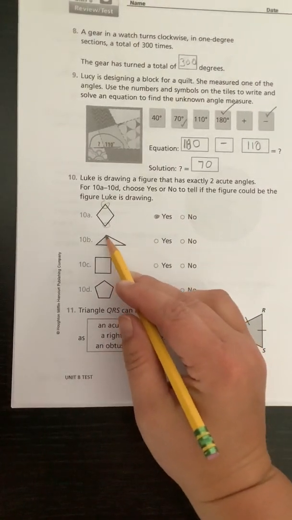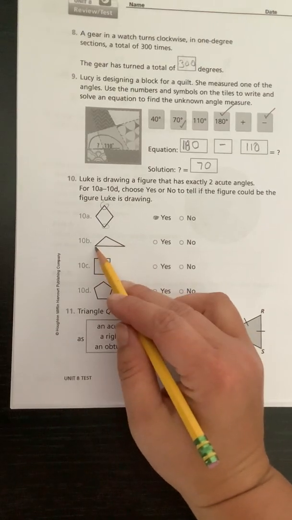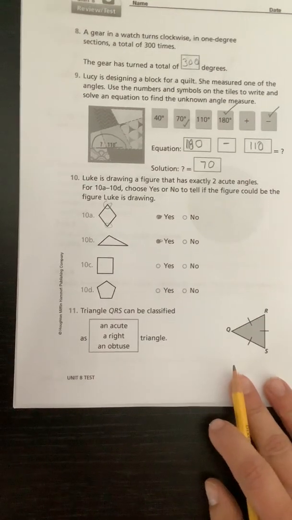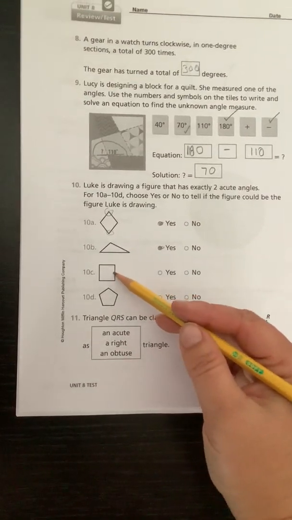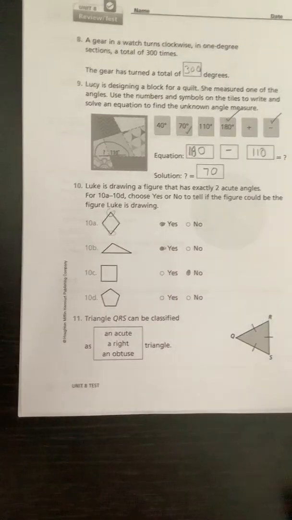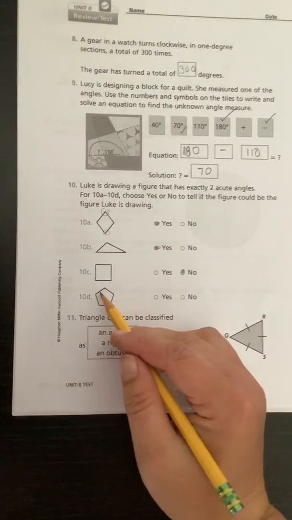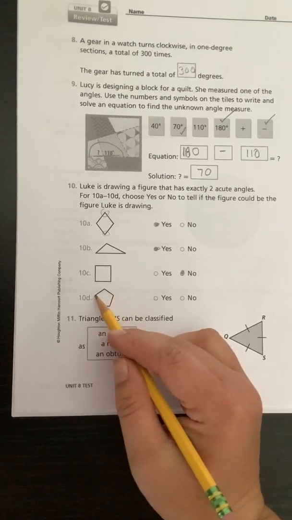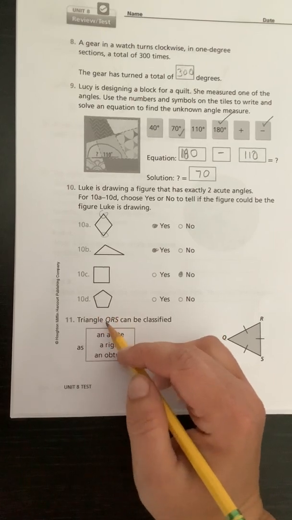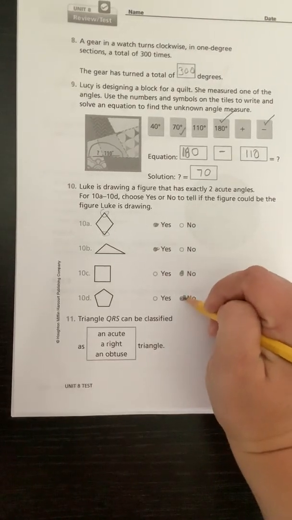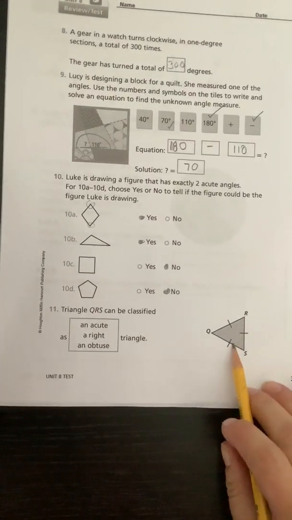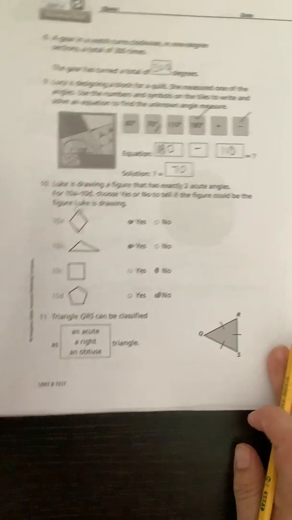Here we see this is not an acute angle, but these are acute angles, so this would be a yes. And we know that squares have 90 degree angles, so those are not acute, so this is no. And the last one, this looks kind of like a 90 degree angle, this kind of looks like a 90 degree angle. These look closer to 90 degrees or bigger. The answer is no.